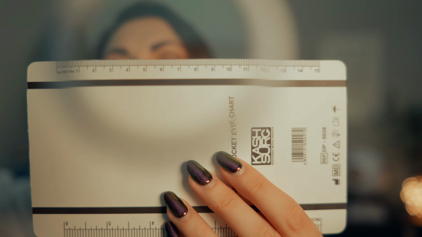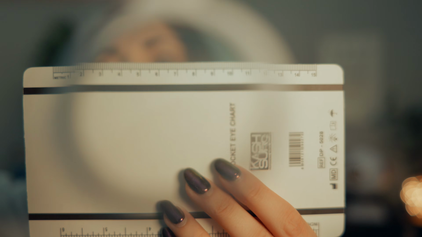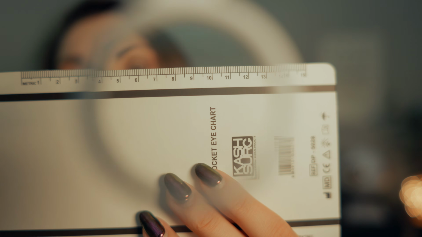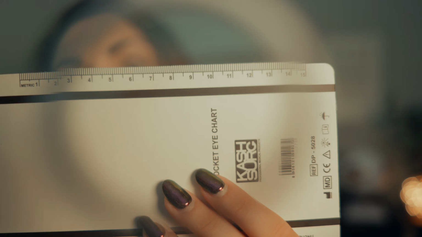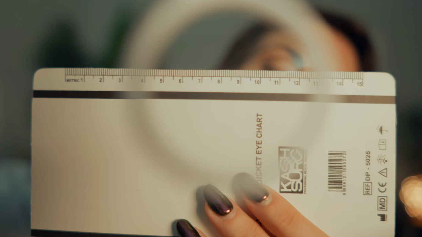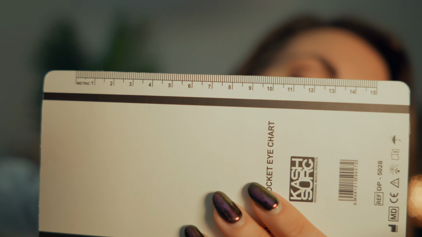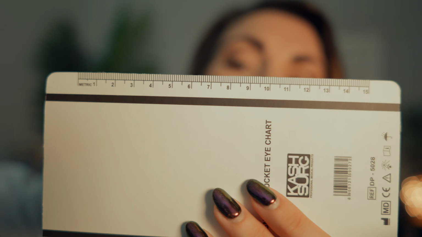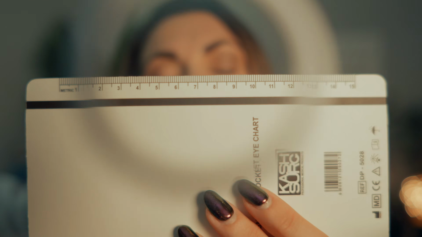And I just want you to tell me which one is clearer. This one or that one? This one or that one? Is this one clearer? Or is that one clearer? What do you think?